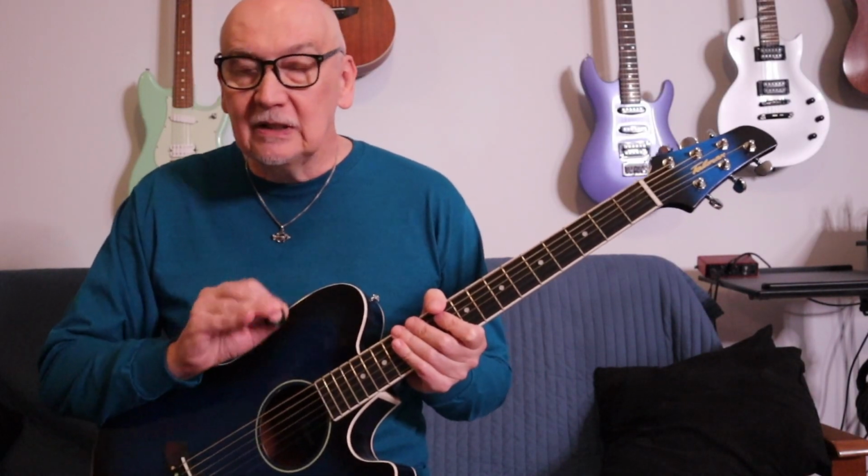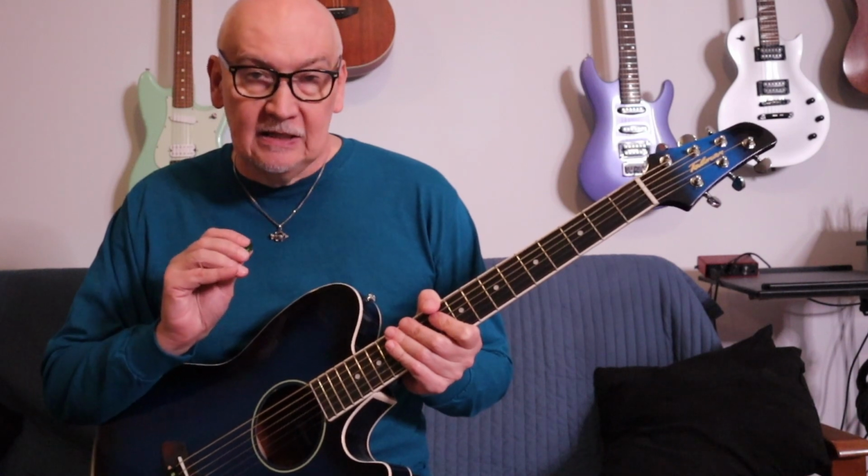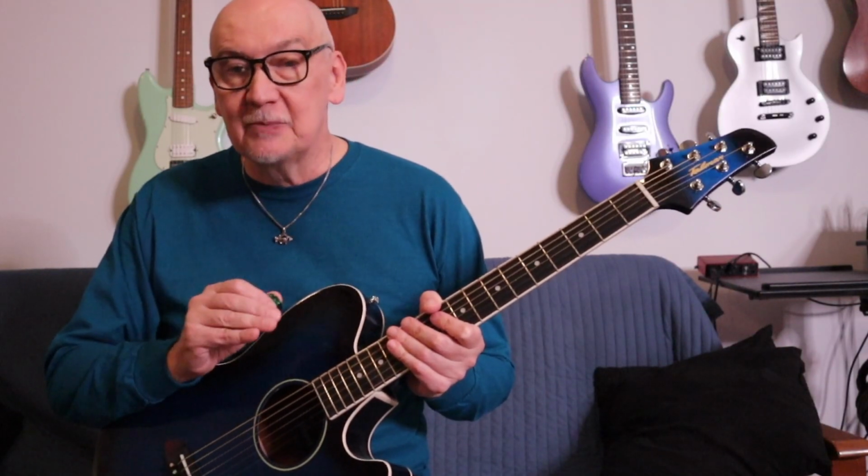So with one little lesson, we learned how to get the names of the strings. The enhanced power chord helps us look around and find things. And the major scale gives us the position of the notes we're going to be interested in.